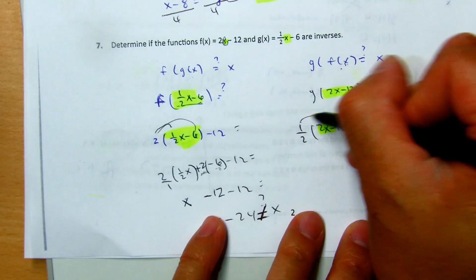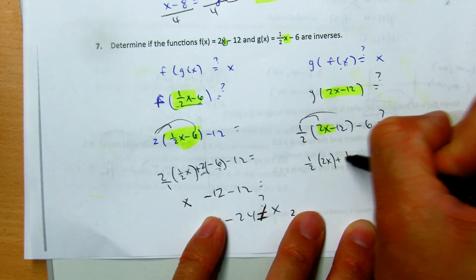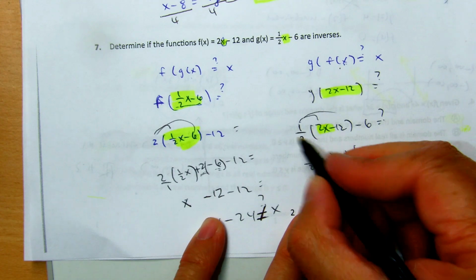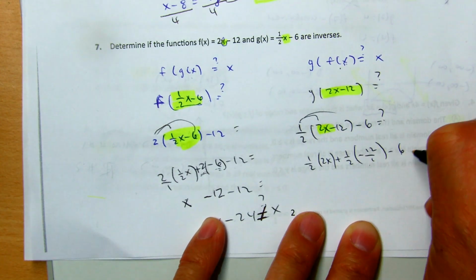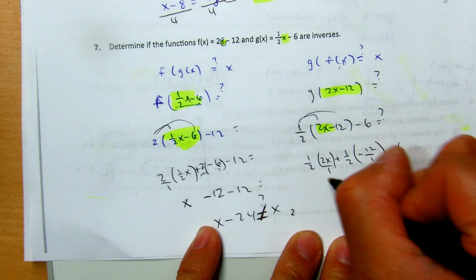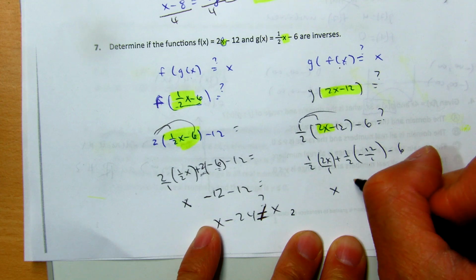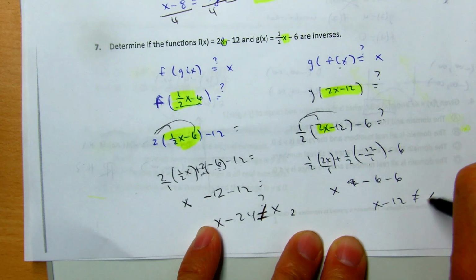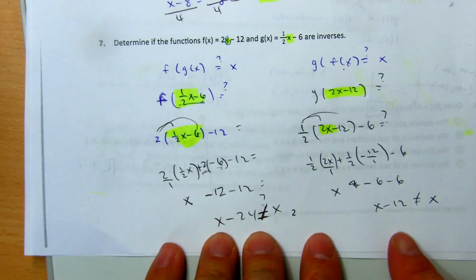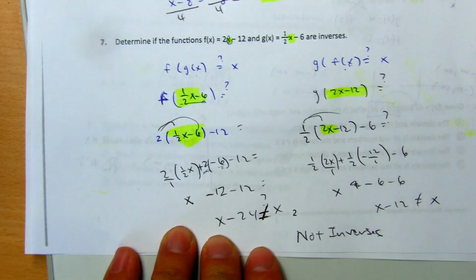Same thing, distribute. Remember, this 1/2 is positive, so you have -12 over 1 minus 6. So 2 over 2, so that becomes x. This will become -12 over 2, which is going to be -6. And so that is not equal to x, so they're not inverses. Not inverses. Okay?